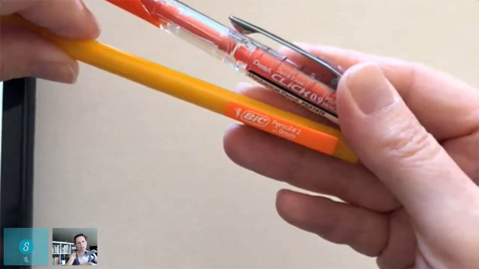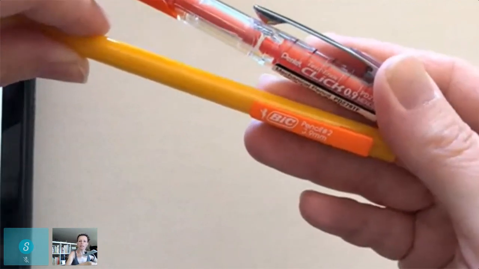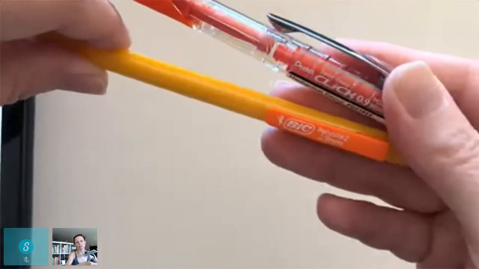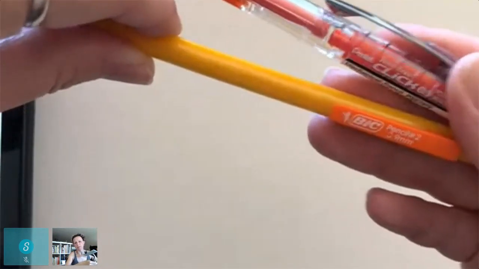It's a little thicker than what we usually get. We usually get 05, 07. This is 09. I like that better. So here we go.